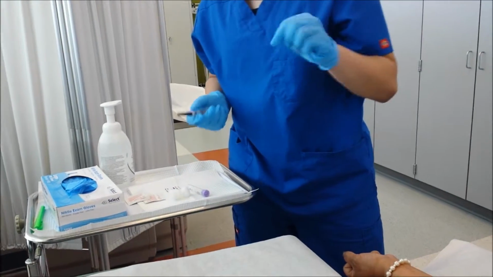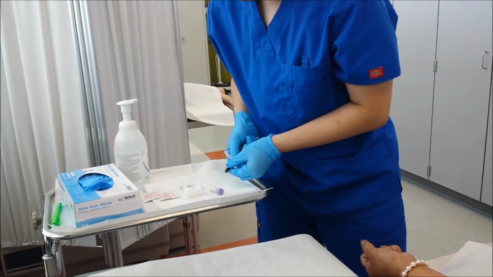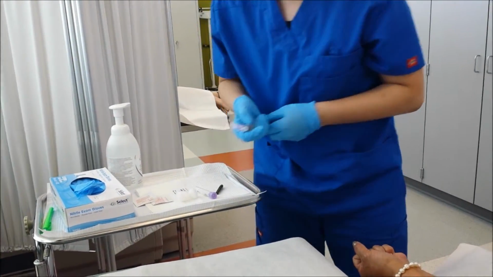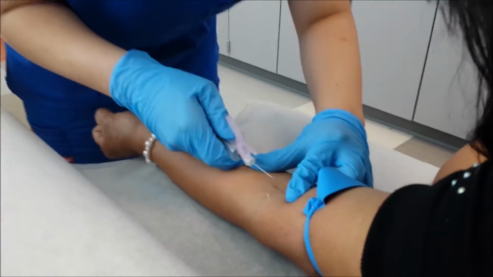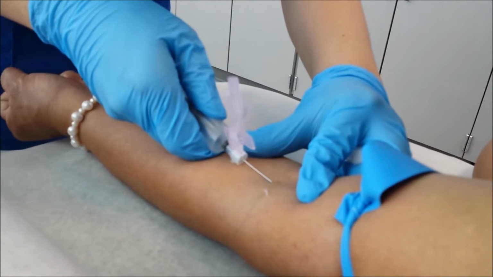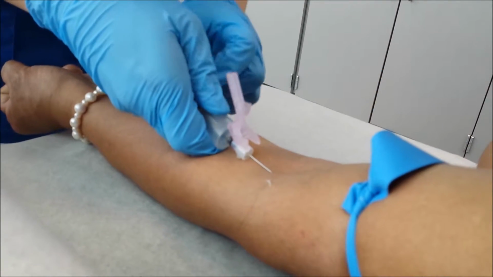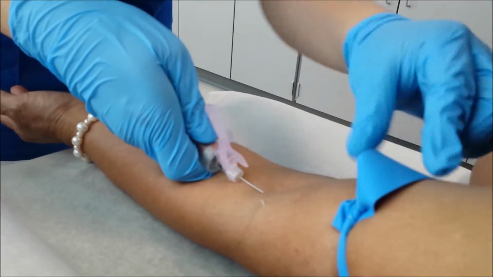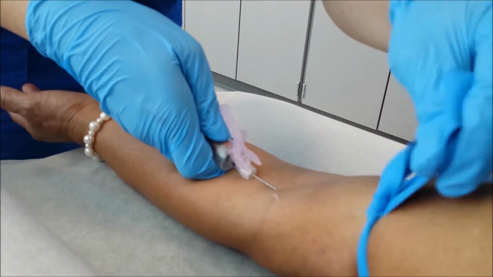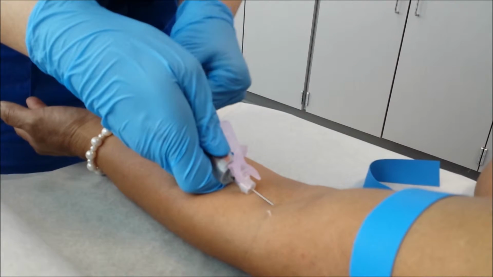My cotton ball ready. Going to make sure the bevel is up. Make sure I'm well anchored. This is the only vacutainer I'm going to be using, so I'm going to release the tourniquet.